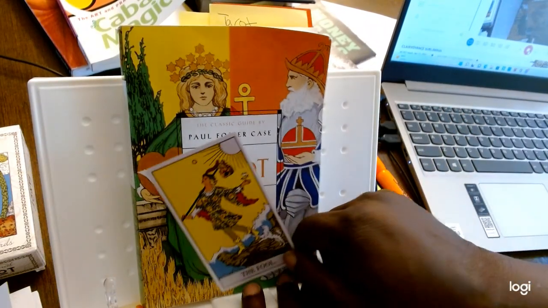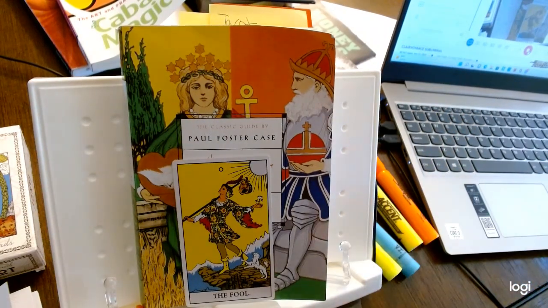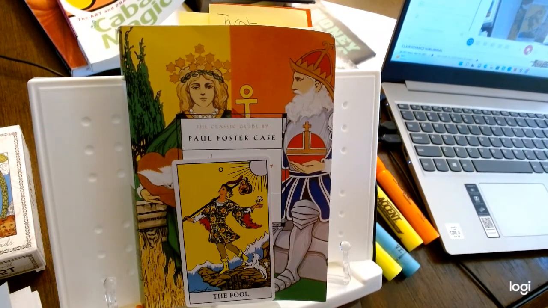So I just want to recap some of the things that were discussed in the last episode in terms of the Fool card. The Fool is your journey. I'm going to personalize and say my journey through the major arcana as well as the entire tarot deck.